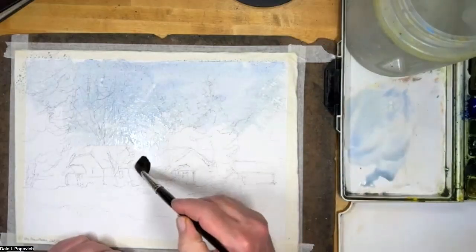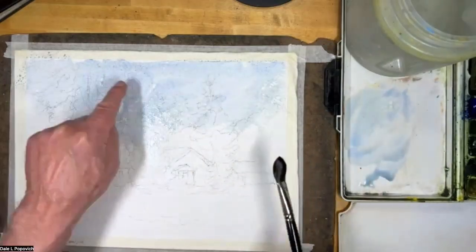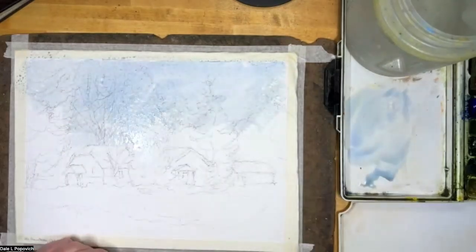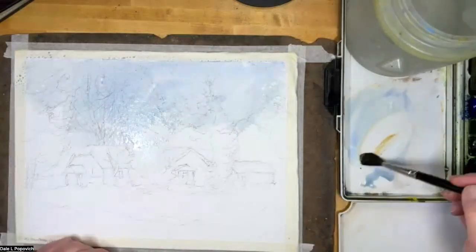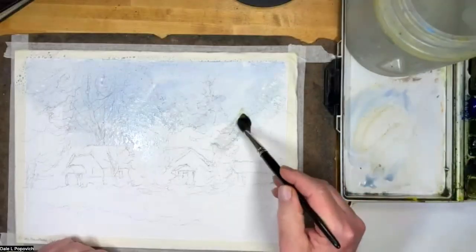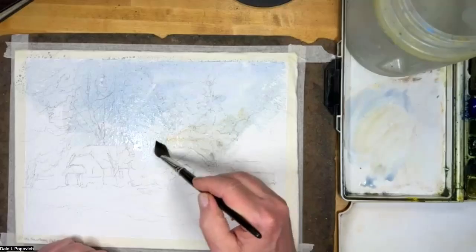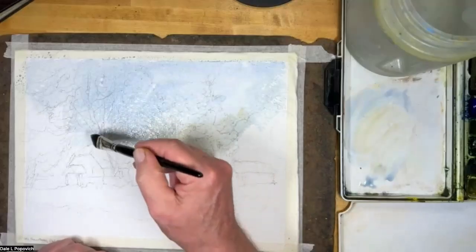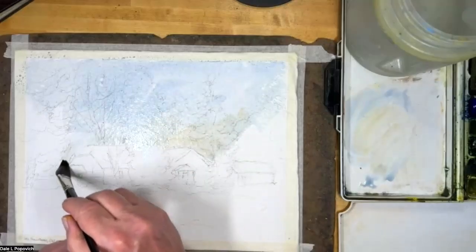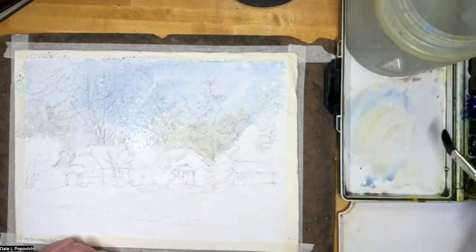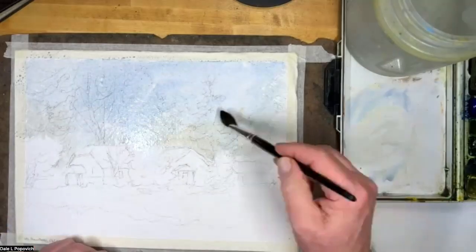Did you spray? I sprayed a little bit up in here. I just wanted to make the watercolor flow a little bit more. Okay. I'm going to take a little bit more raw sienna here, and I'm going to put it down right across the lower part of the sky and just above the house, so that the trees will kind of meld into it later on.